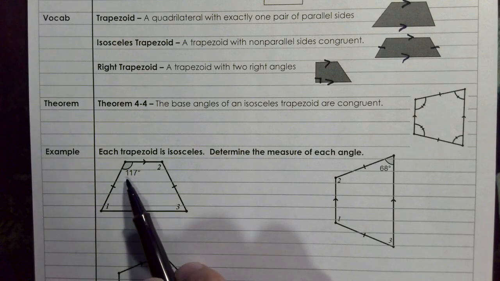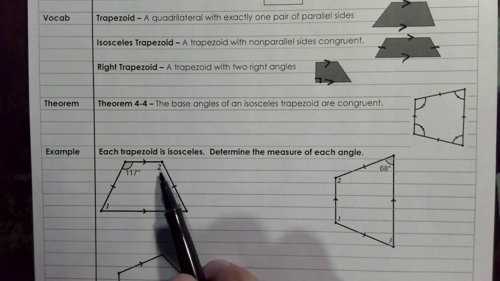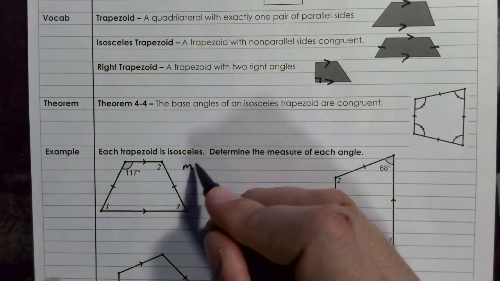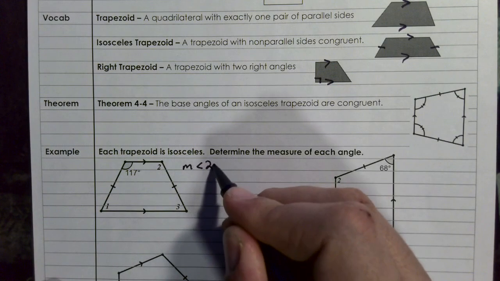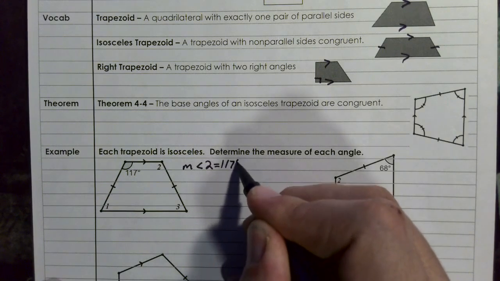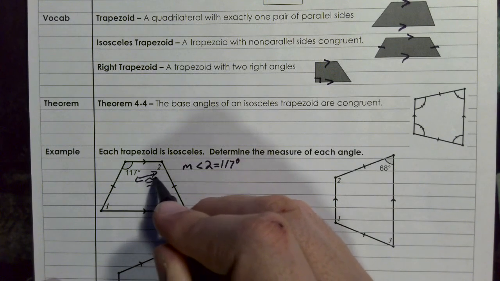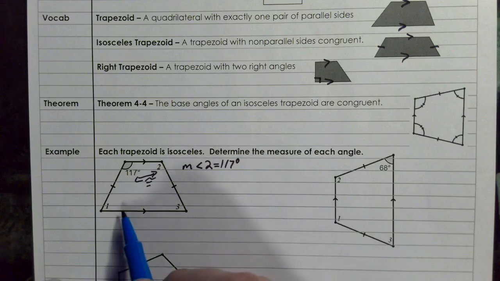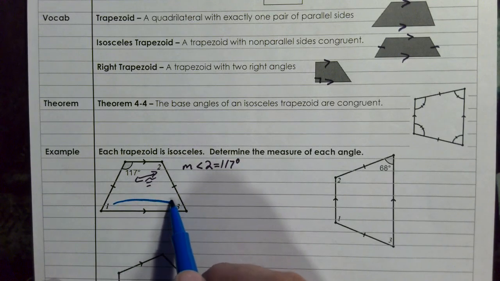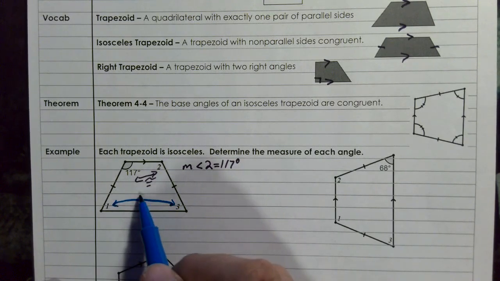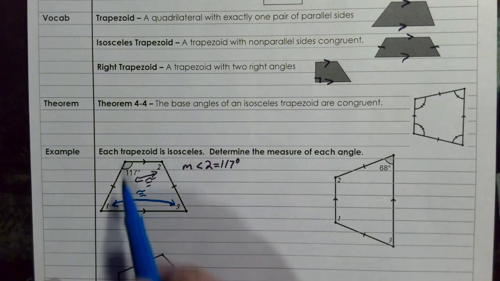So if this is 117 degrees, then angle 2 also has to be 117 degrees because these two have to be congruent. We also know that these two have got to be congruent, and we can find them pretty quickly.